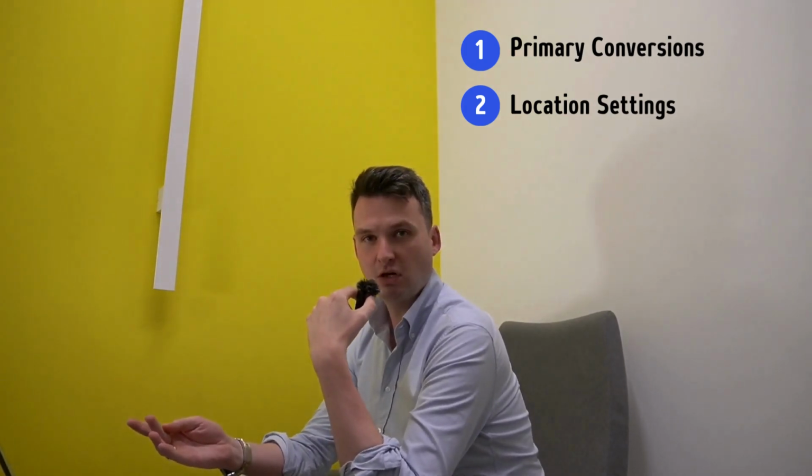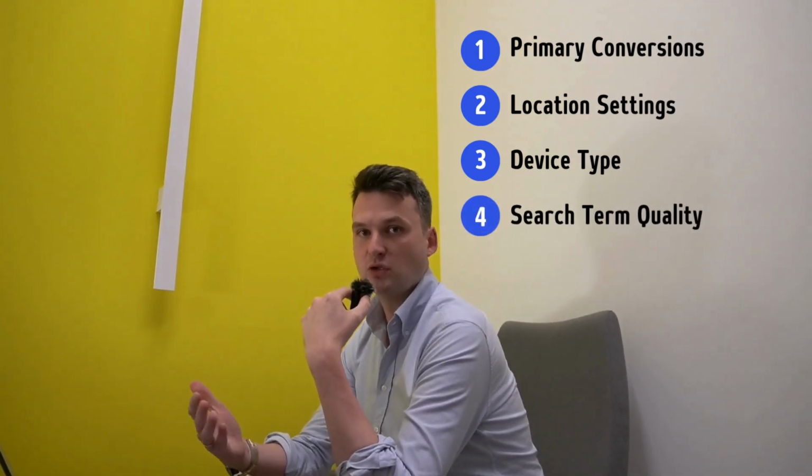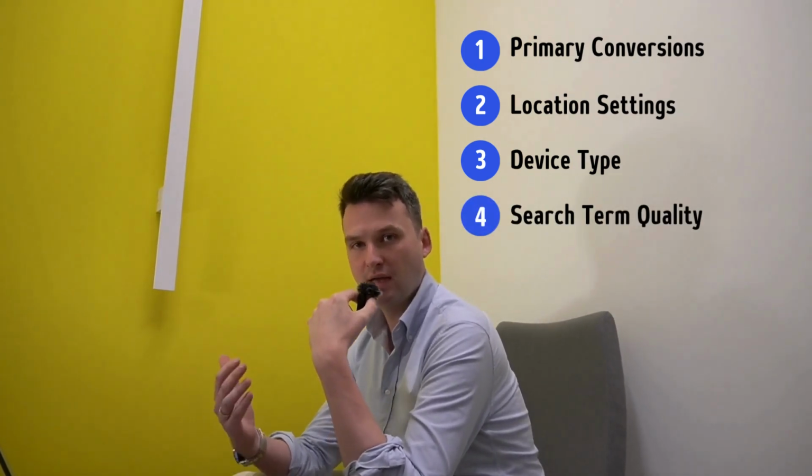So just to summarize, if you're looking to reduce your cost per lead, the 4 things you definitely need to be digging into in your account are your primary conversions, your location settings, how the performance is broken out by device type, mobile, tablet, and desktop, and your search term quality. So do you have a robust negative keyword list that's blocking out the junk traffic?